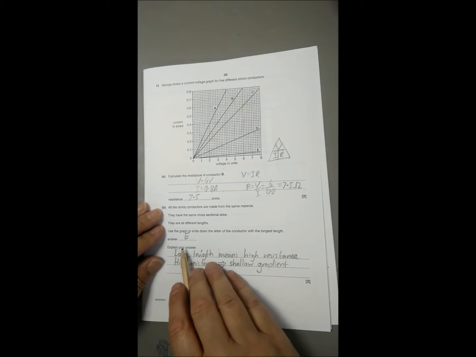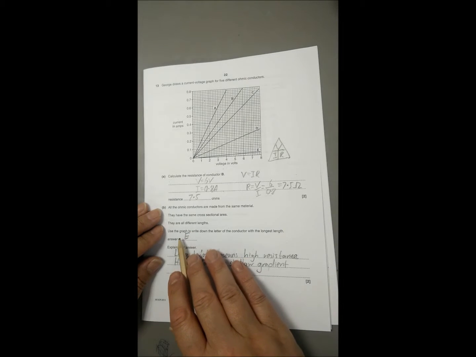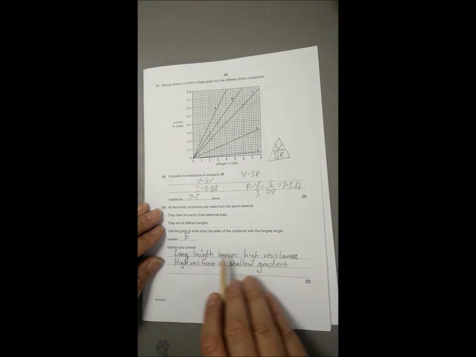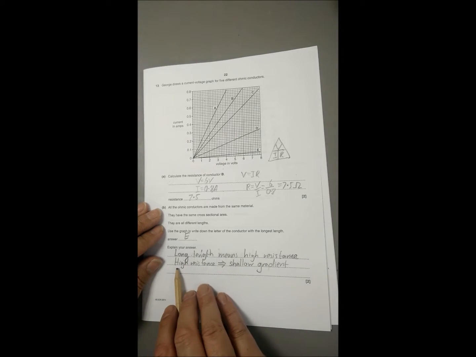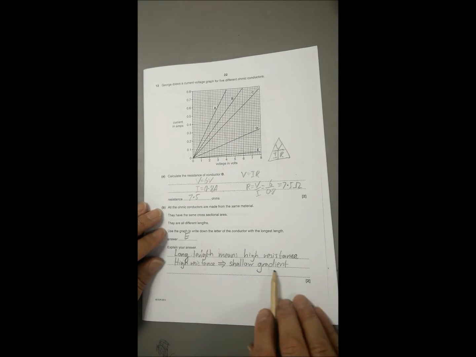Now the examiner will not give you any marks if you don't get that bit right, okay? But they won't give you any marks for that bit either. They give you the marks for the 2 parts of the explanation. One idea, recognising that if you've got a long conductor, it's going to have a high resistance. And second mark for then recognising that a high resistance on the graph would be shown as a shallow gradient.